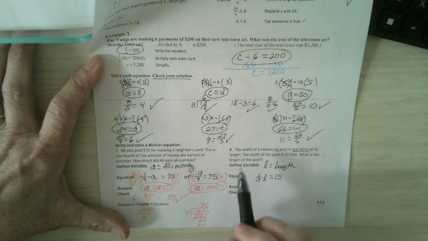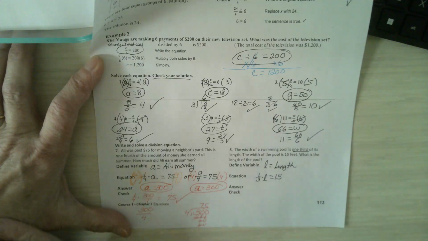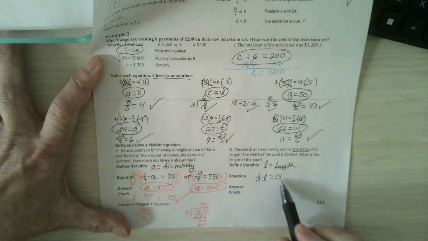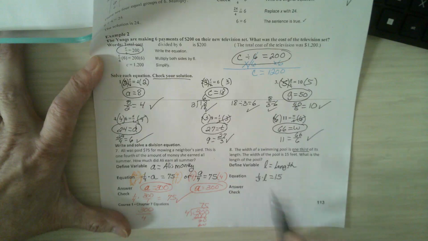Let's go back and read it again. Always, whenever you write the equation, go back and check. The width of the swimming pool is 1/3 of the length. The width of the pool is 15 feet. What is the length of the pool? Okay, so we know the width is 15, 1/3 the length. Yes, this looks like a good equation.